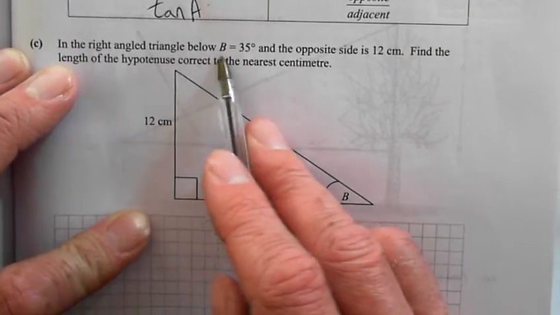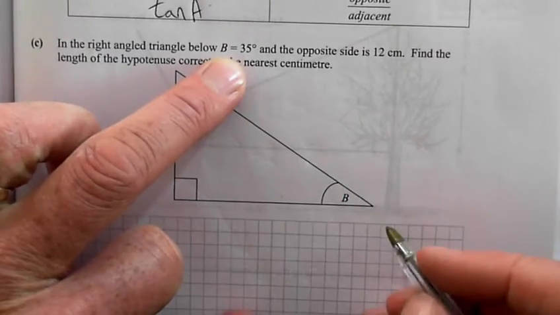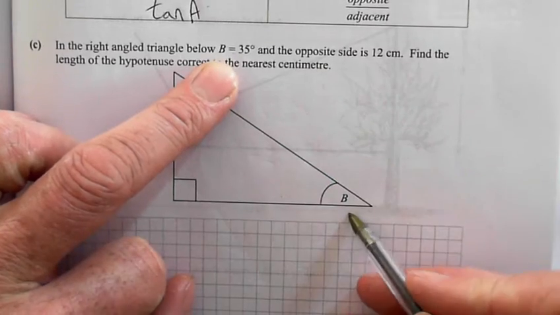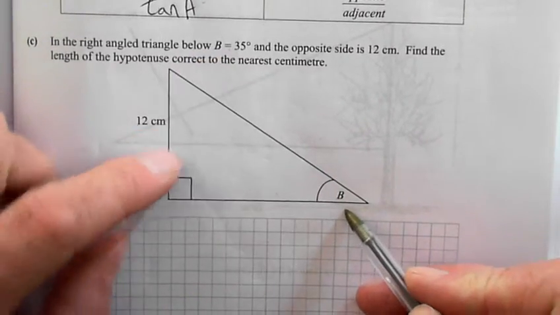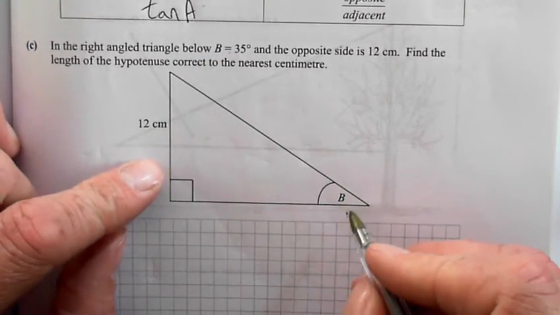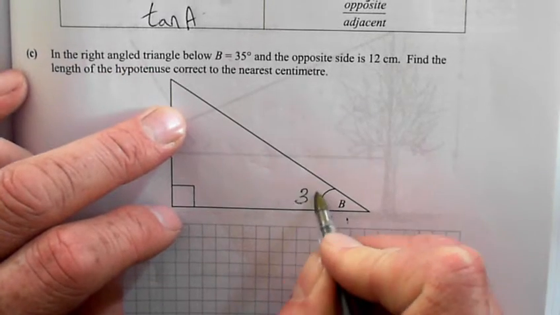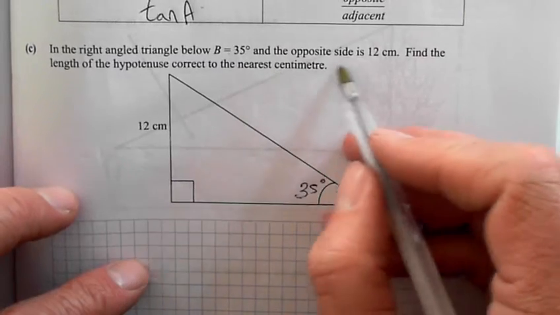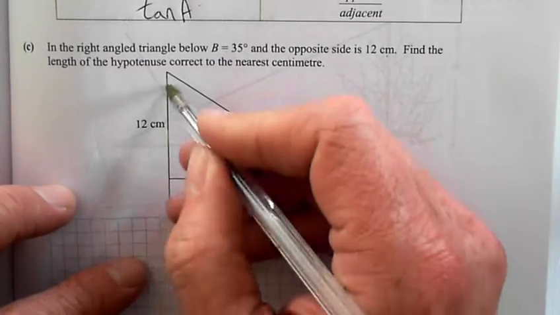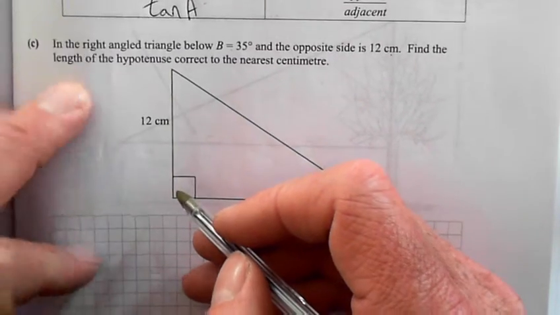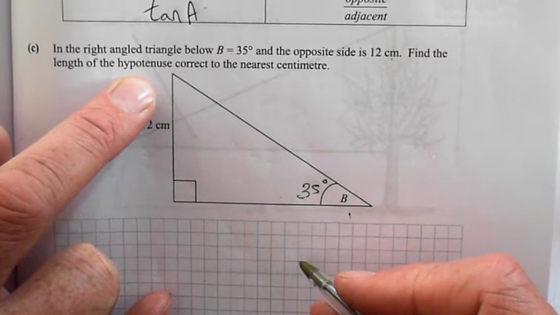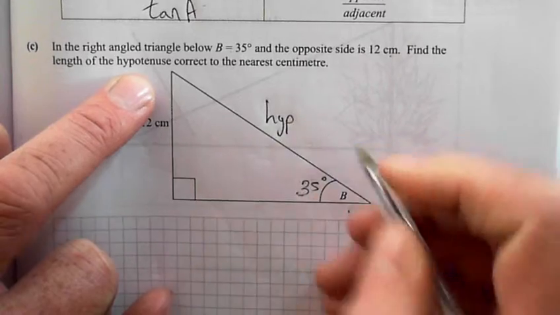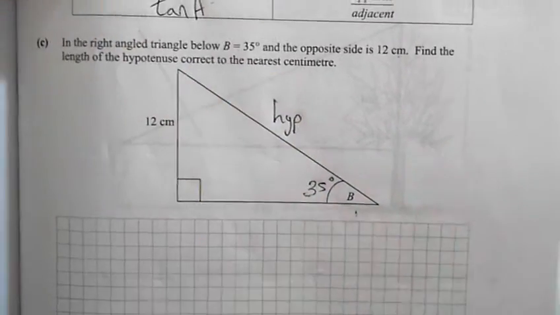In the right angle triangle below, B is equal to 35. So usually in the question here, the writing at the beginning will tell you the information that you already can see. So we know that B is equal to 35 degrees. So write that into the diagram. And the opposite side is 12. That's 12. Find the length of the hypotenuse. Which one has the hypotenuse? Correct, to the nearest centimetre.